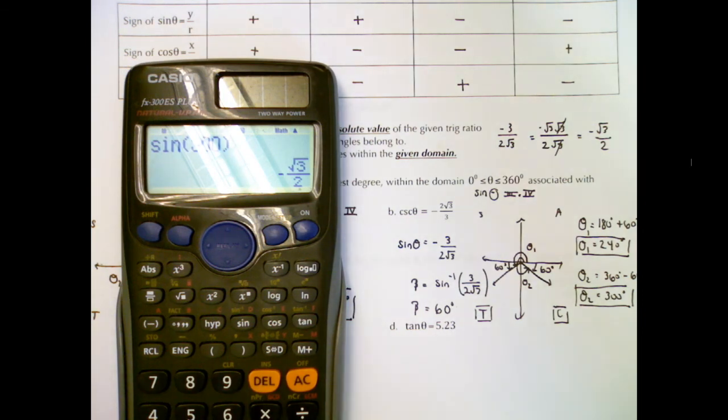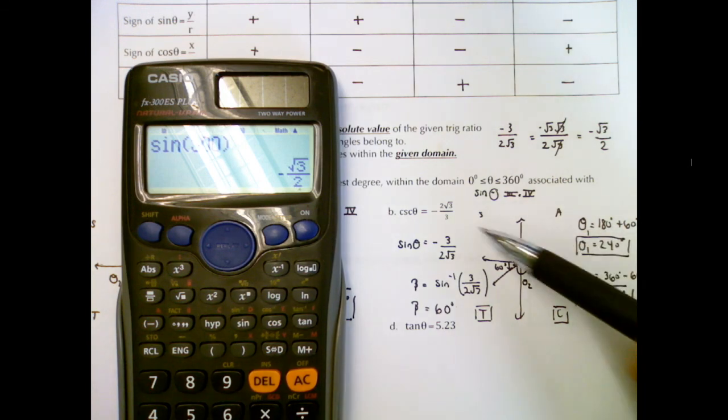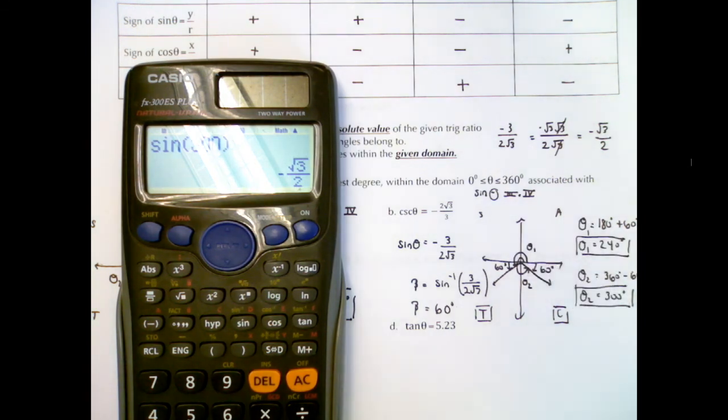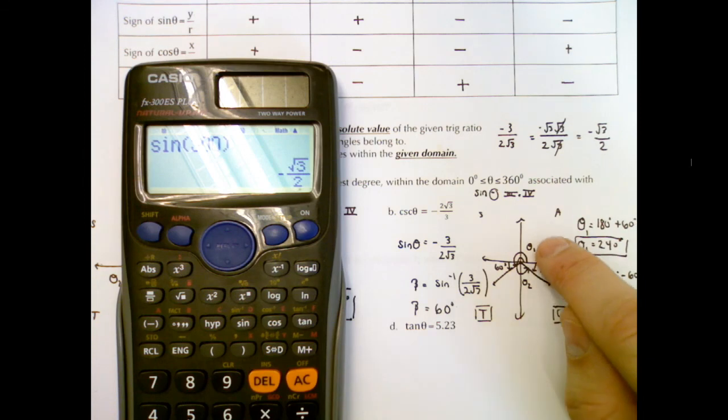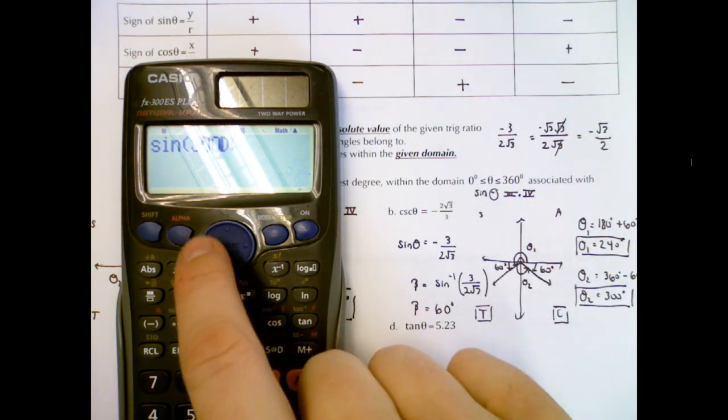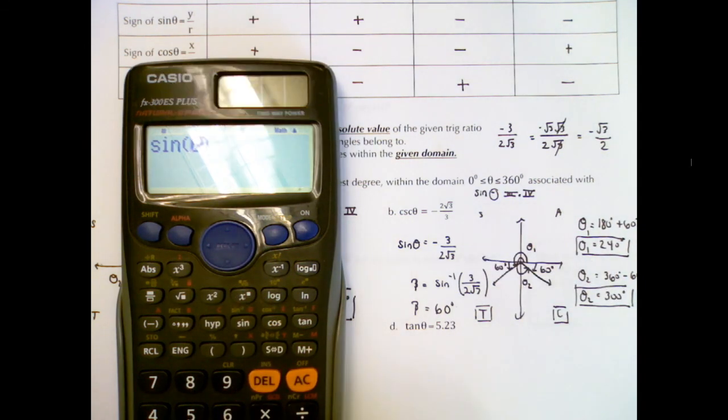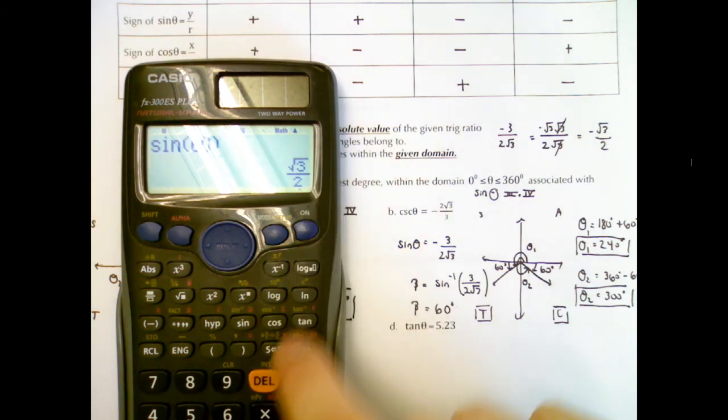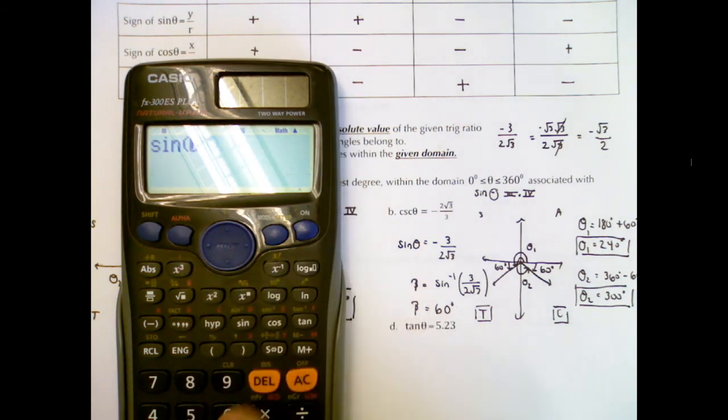Now if we'd used the reference angle and put them in quadrant 1 and quadrant 2, we would have got angles of 60 degrees and 120 degrees. And look what happens if you do sine of 60. You get root 3 over 2. And sine of 120, you get root 3 over 2. You get the exact same ratio, just with the opposite sign.